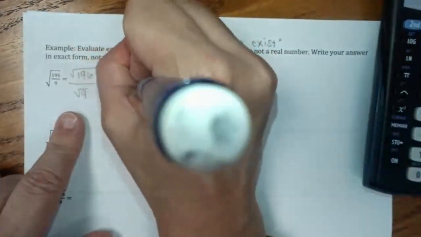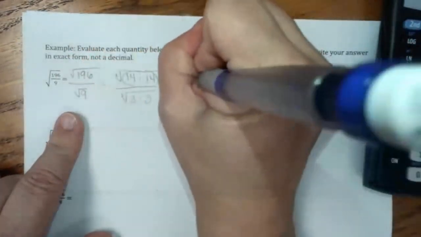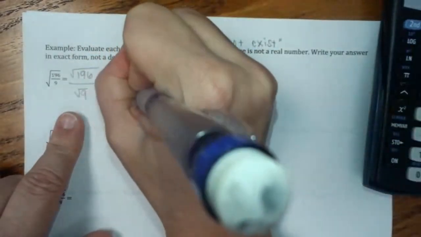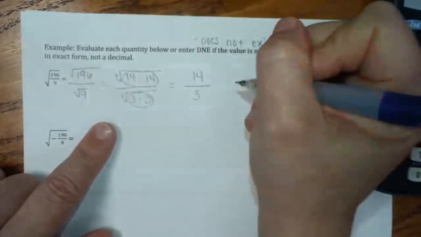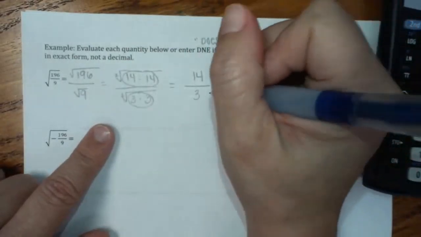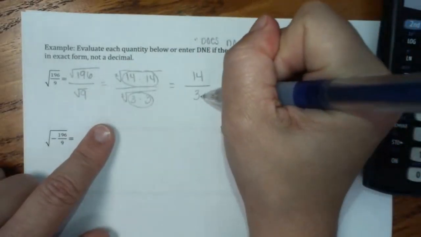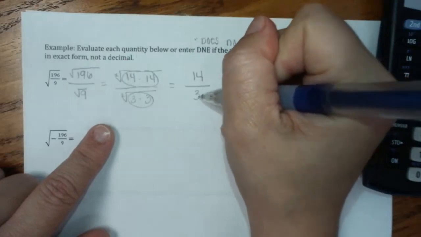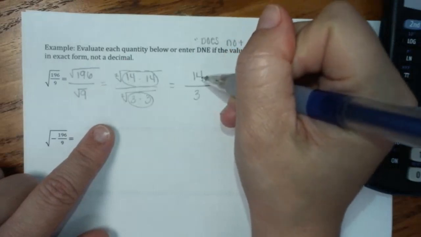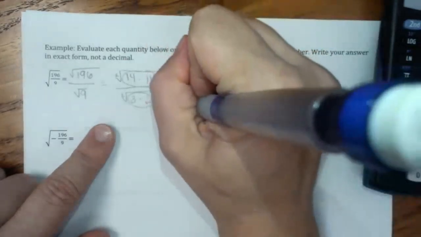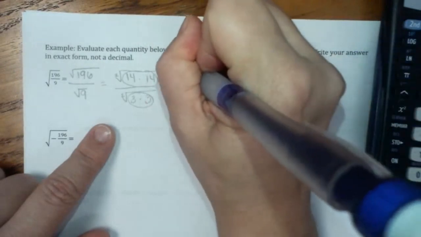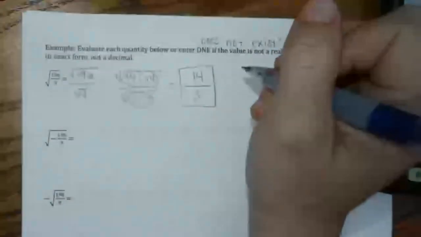It's the square root. We're looking for 2 of a kind. So that means these two 14s are going to come outside of the radical. Nothing's left underneath the radical, so the radical goes away. Likewise, these two 3s are going to come outside the radical. Nothing's left underneath, so the radical goes away. We're left with 14 divided by 3. I cannot simplify 14 divided by 3. There's no number that goes into both 14 and 3. So we're done. Leave it just like this: 14 over 3.